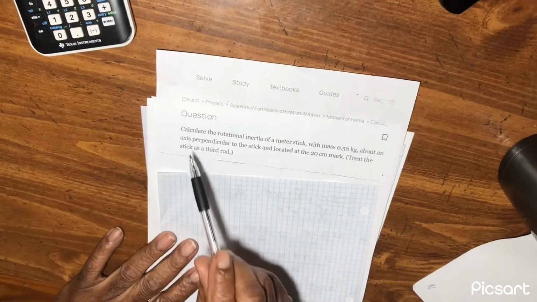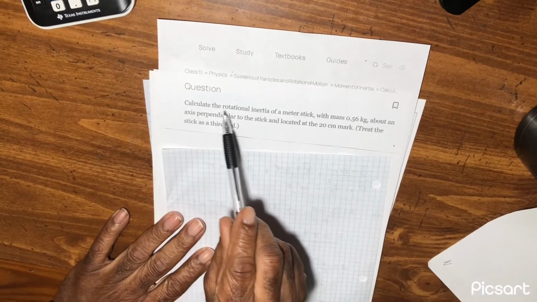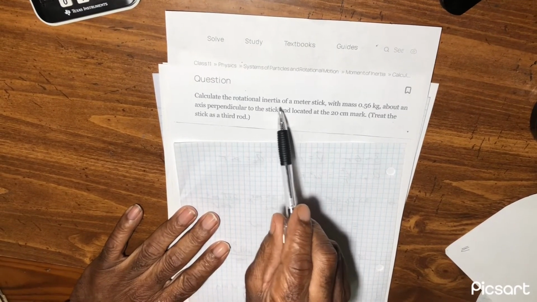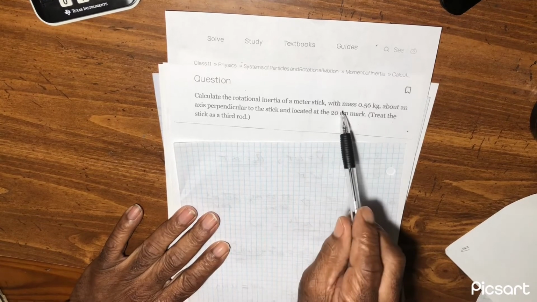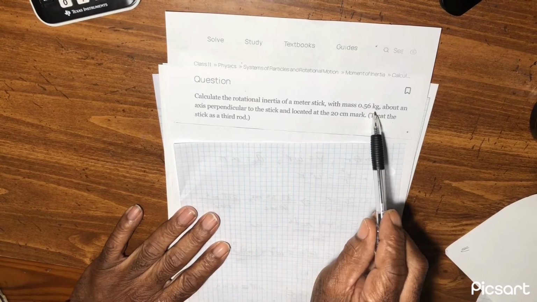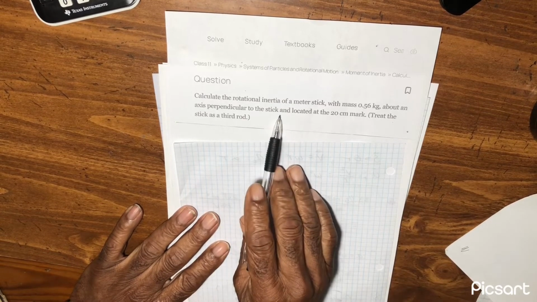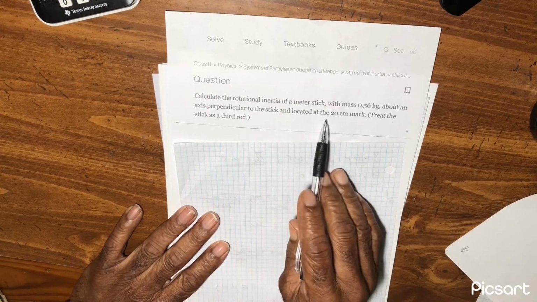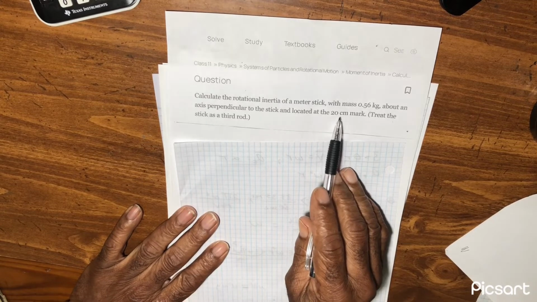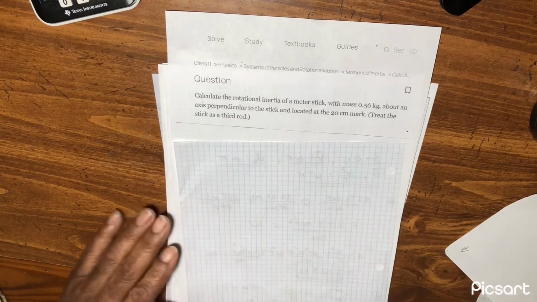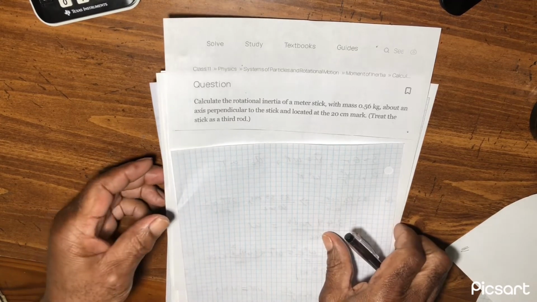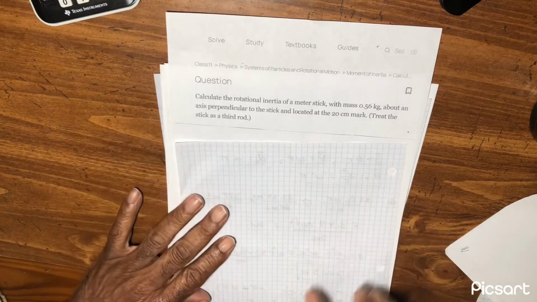We're going to do problem 37, which is calculate the rotational inertia of a meter stick with mass 0.56 kilograms about an axis perpendicular to the stick and located at the 20 centimeter mark. Treat the stick as a thin rod.